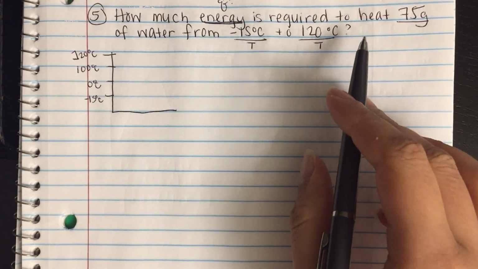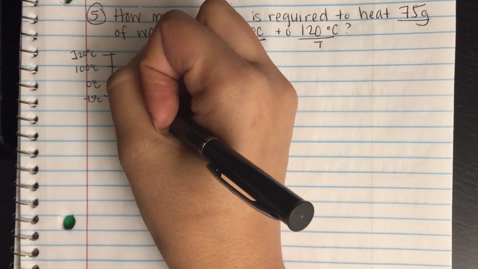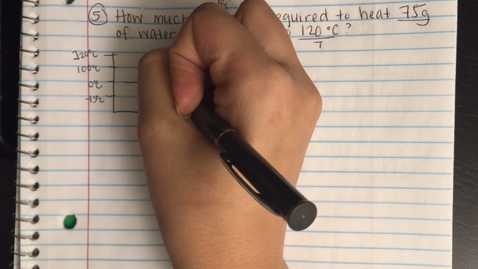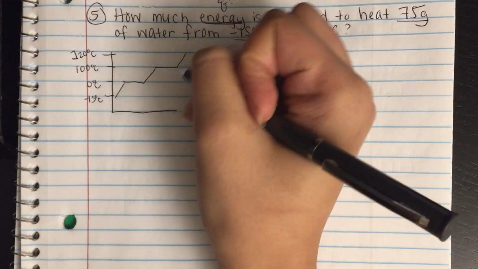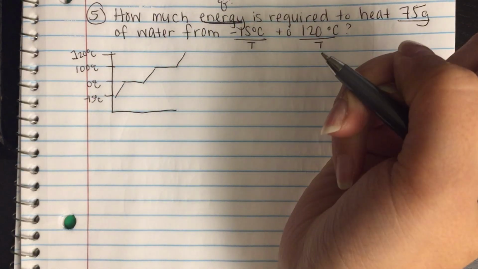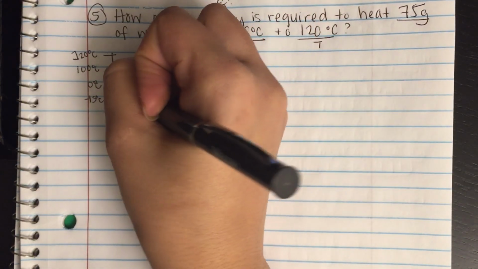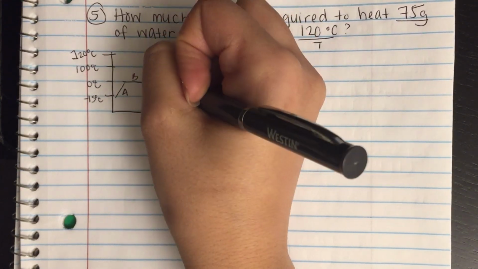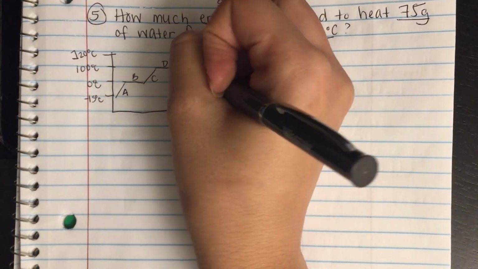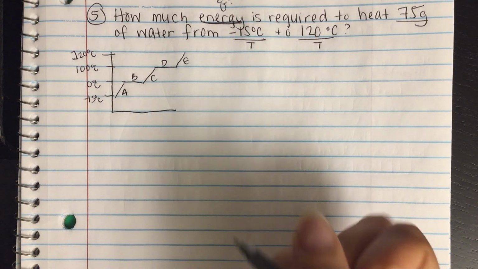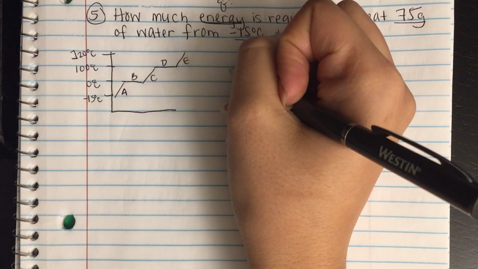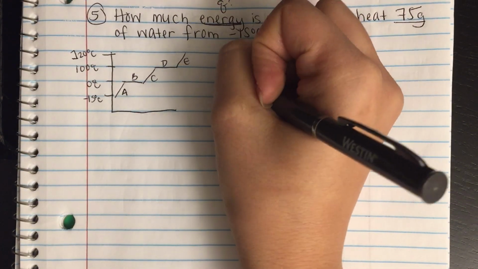I'm doing a heating problem, which means my lines are going to be straight, but they need to be staggered so I can draw upward lines going in the positive direction. So next I'm going to label A, B, C, D, and E. Okay, this is going to be a longer problem because it's 5 steps. I'm going to start with A over here.